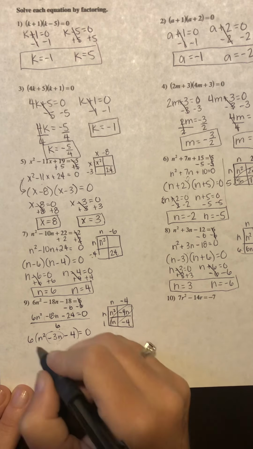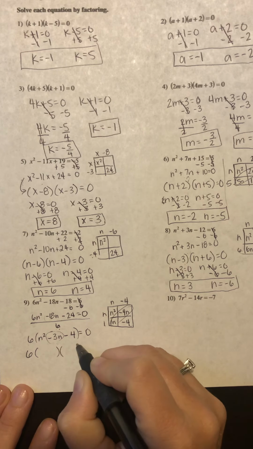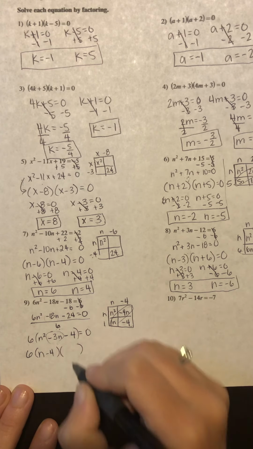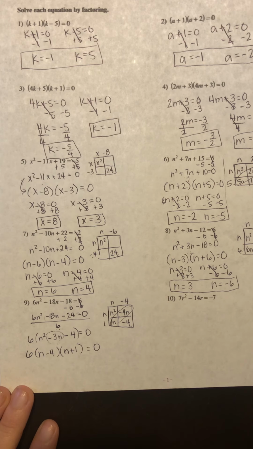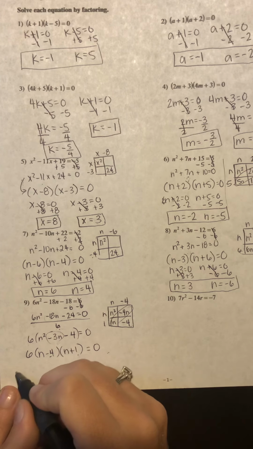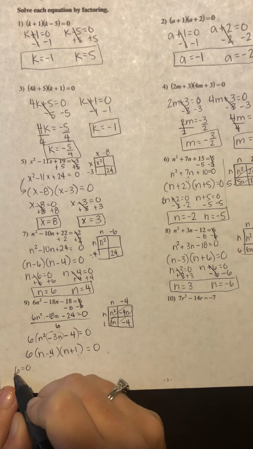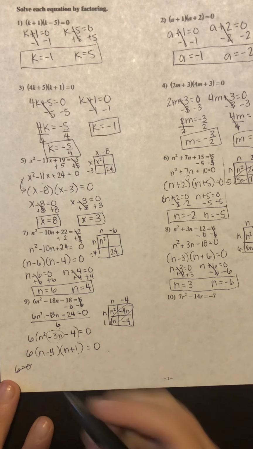So we have our two factors. So again, we're going to keep this 6 out front and then write our two factors just like this. So we have n minus 4 and we have n plus 1, and that equals 0. Now technically we have 3 factors here, so we should set 6 equal to 0. Is that ever going to happen? It's not. So we can kind of ignore that part. It's not going to be possible for 6 to be one of our answers.